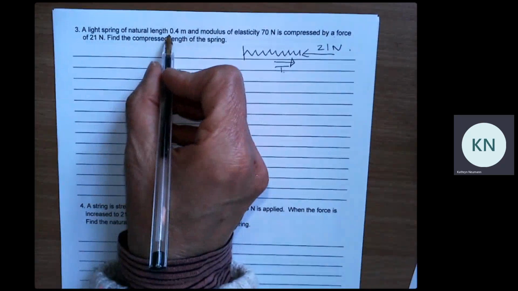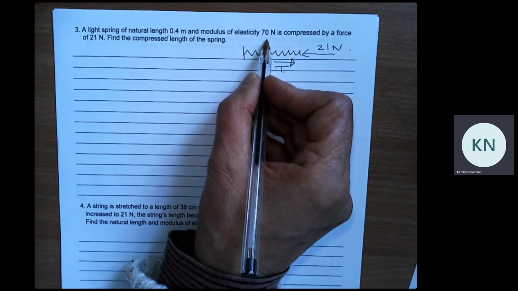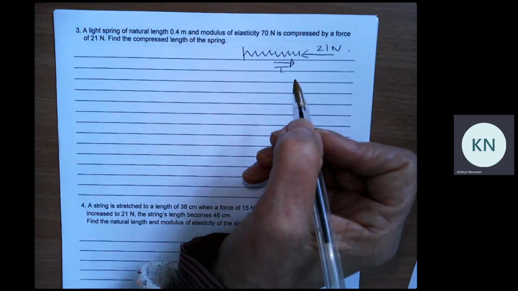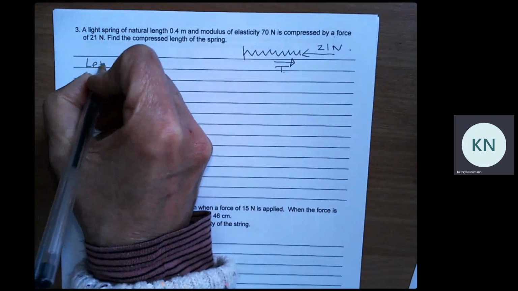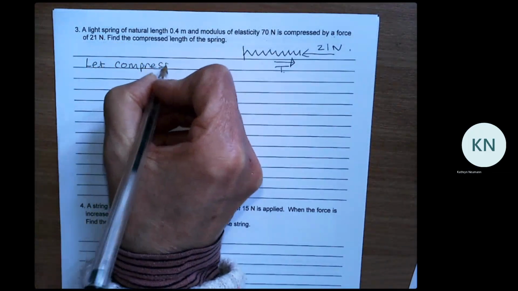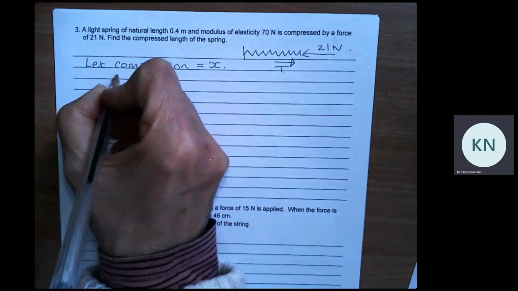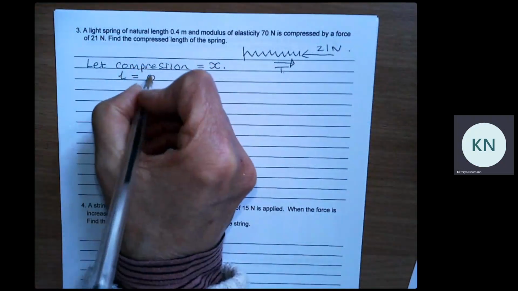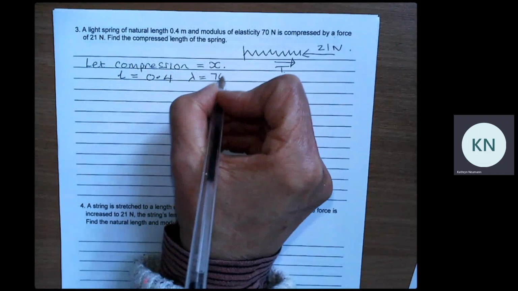We're told the natural length and we're told lambda, so we should be able to work out the compressed length of the spring. Again, let the compression equal x. So we've got the natural length of the spring is 0.4, and we're told lambda equals 70.